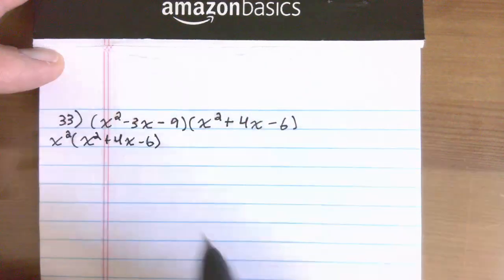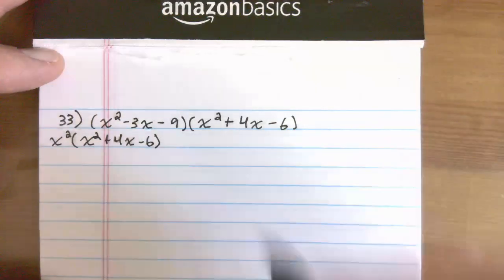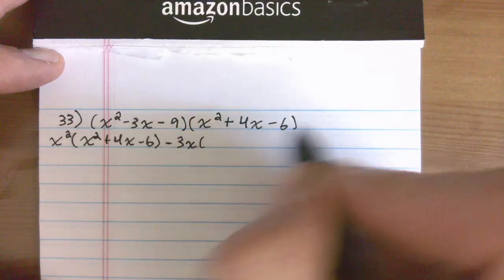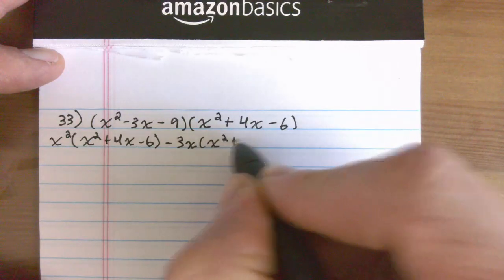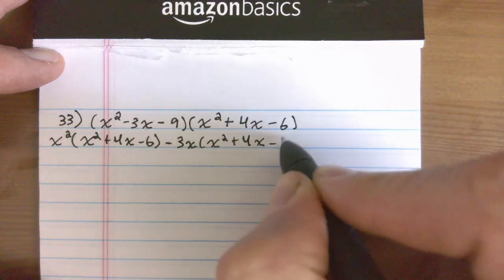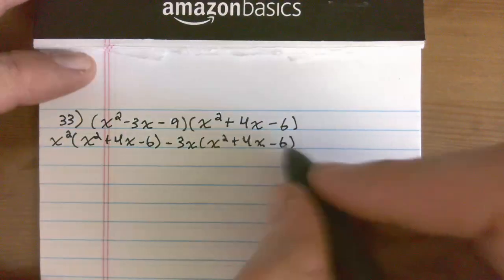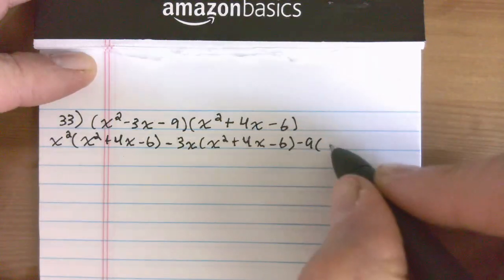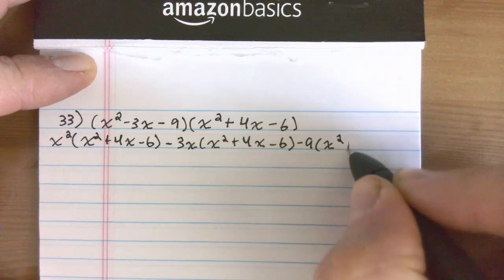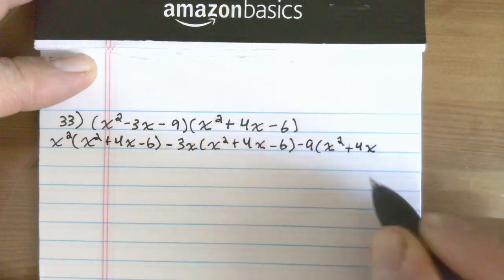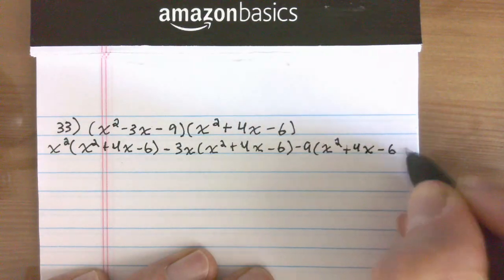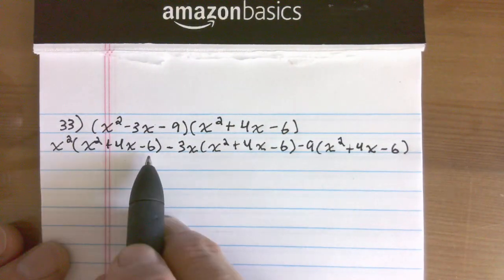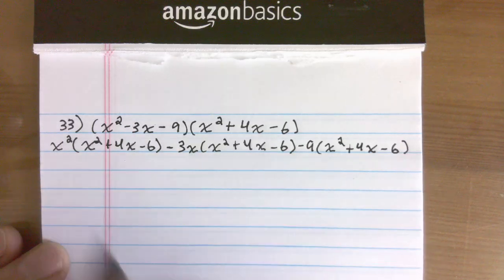And then I'm going to take the second term, minus 3x. And then again I'm going to multiply it by this whole thing, x squared plus 4x minus 6. And then I'm going to take the minus 9 and also multiply it by this entire term right there. So x squared plus 4x minus 6. Alright. So we're just going to distribute the x squared, distribute the minus 3x, distribute the minus 9. Let's see what we get.